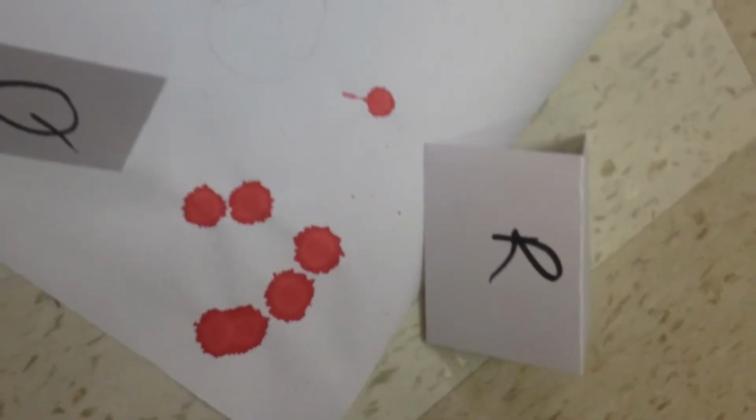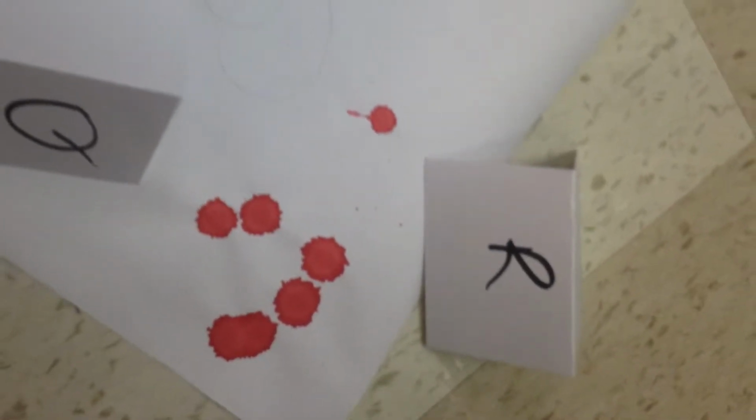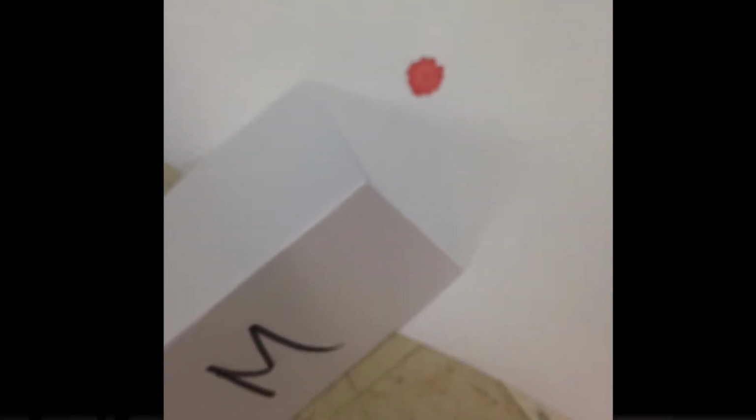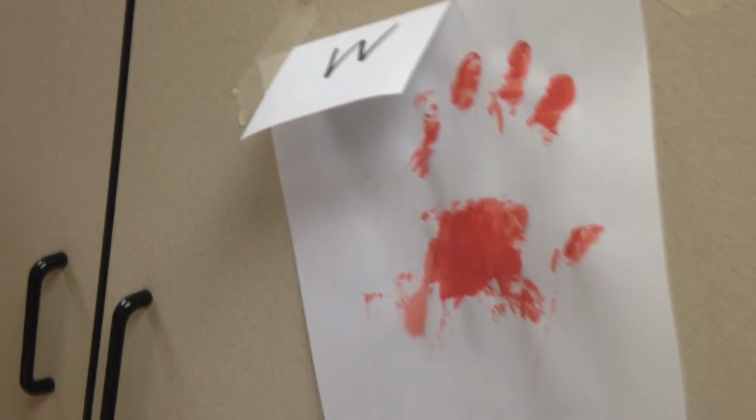Next, we have evidence R and M. This includes the cluster of passive drops west of the broken beaker, R, and the single passive drop located east of the broken beaker. These 2 samples came back as AB positive, matching Charles Brown. Next, we have evidence W. This is the bloody handprint previously mentioned, located on the south wall cabinets. This matched Charles Brown's blood, AB positive.